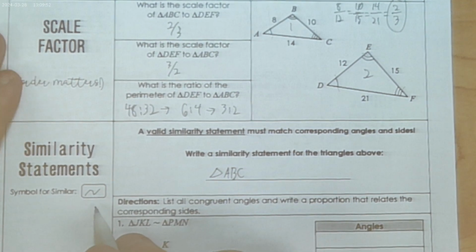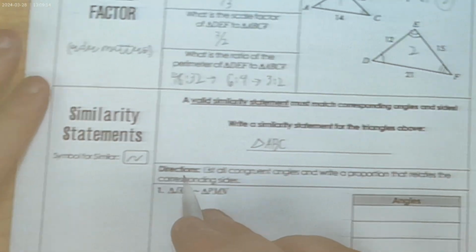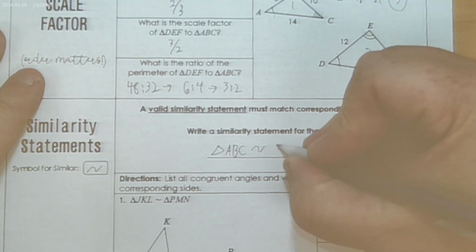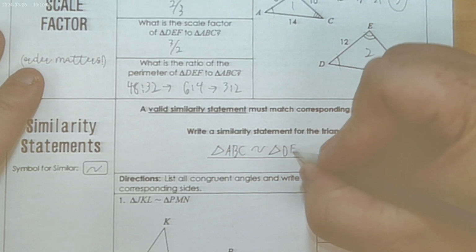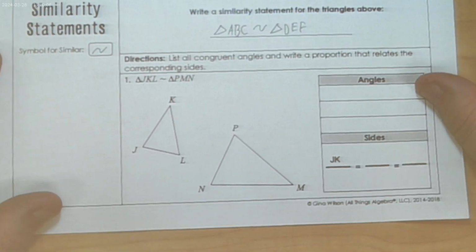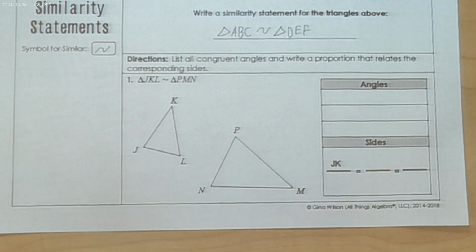And then you're going to use your symbol for similarity here. And it's going to be triangle ABC is similar to triangle DEF. And so that is the base, and so those are some of the basics of similarity. So let's see. All right, here we go.